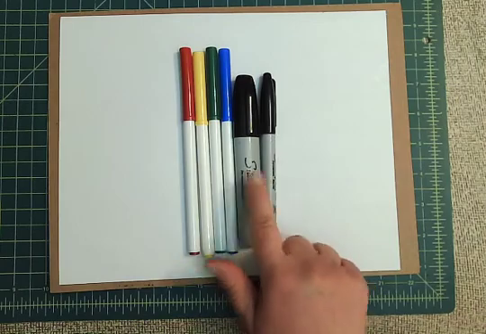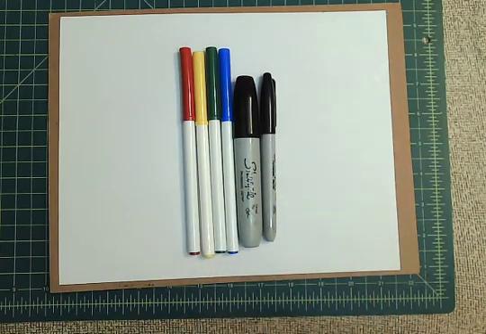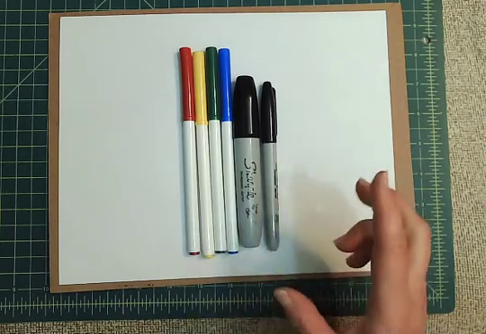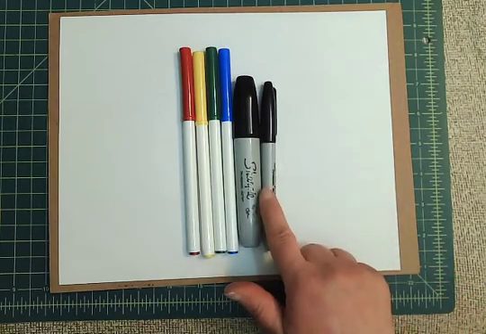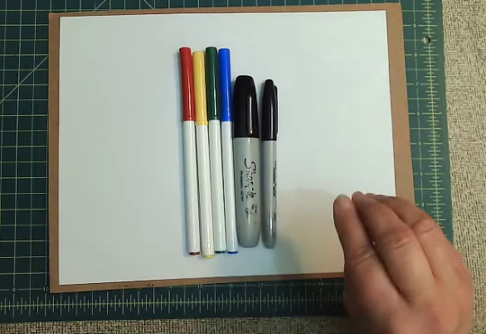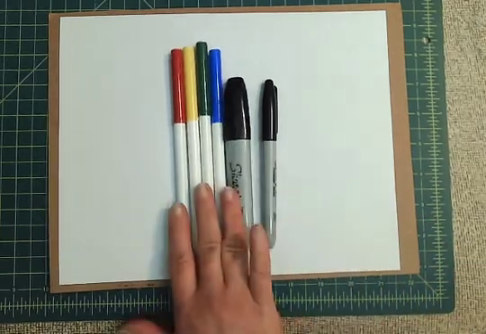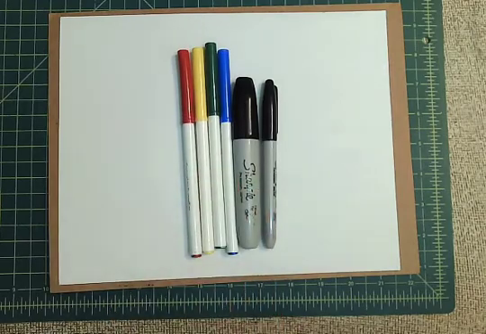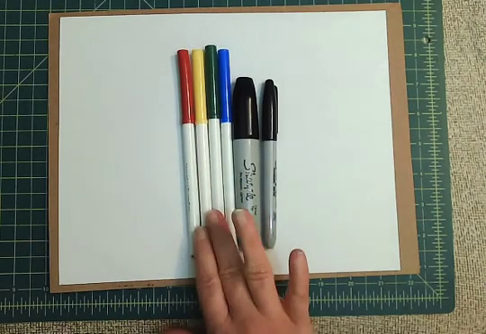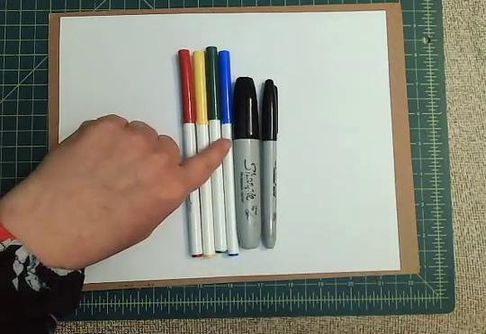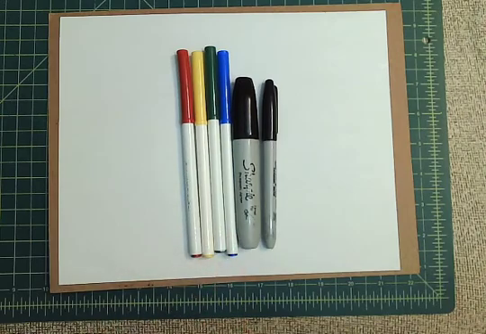He worked in different thicknesses of line. So if you have Sharpies or colored pencils or crayons, go with black. He worked a lot in black and white. And then I would like you to have at least 3 colors. I pulled out 4. If you looked at his constellations in the link, you'll see that he used primarily the primary colors, red, yellow, and blue, but he also used green in a lot of his work.